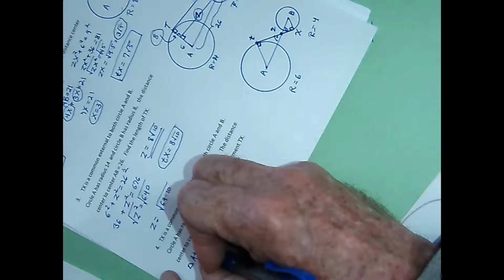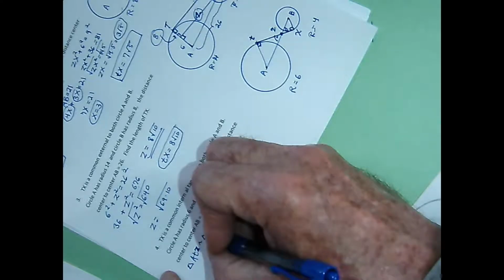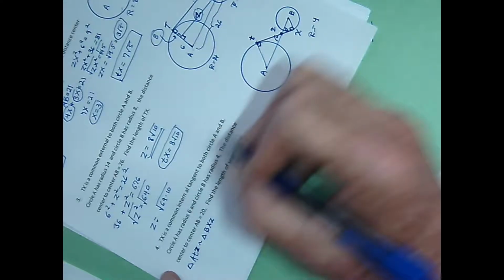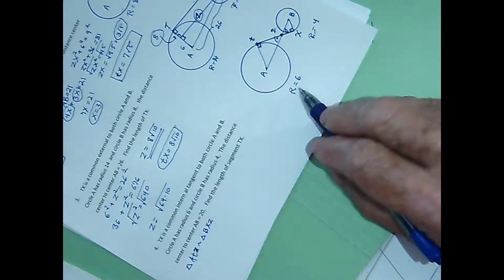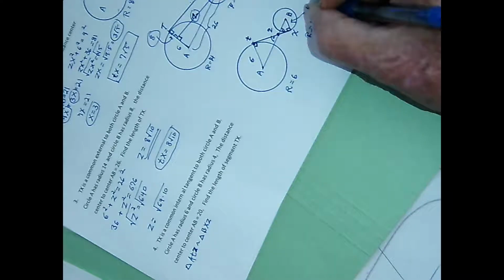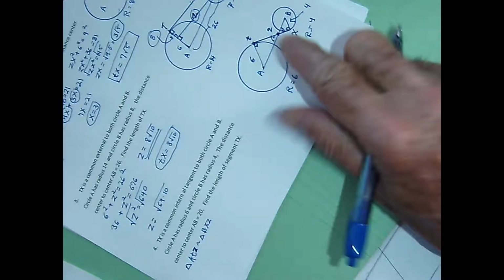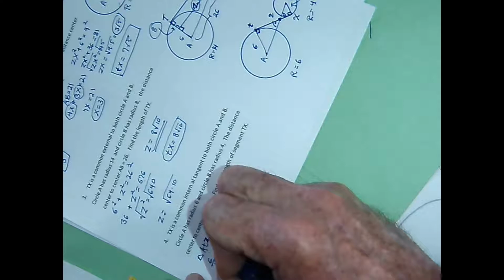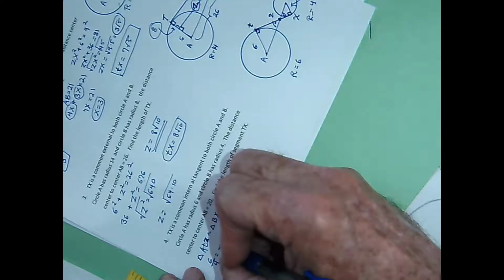BXZ. The angle at A matches the angle at B. And let's get that ratio. Yeah, the radius of this one was 6, and the radius of that one is 4. And those are corresponding parts, so that ratio's got to be 6 to 4. Reduce every ratio that you could. That's a ratio of 3 to 2.